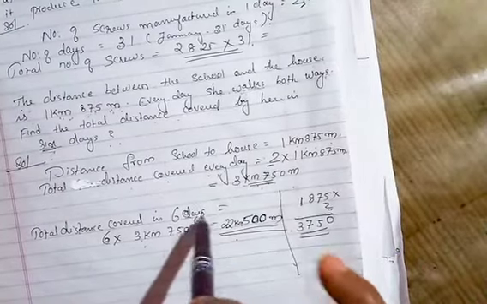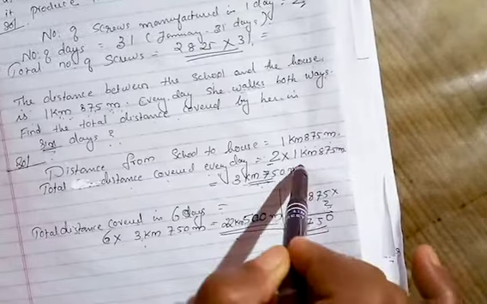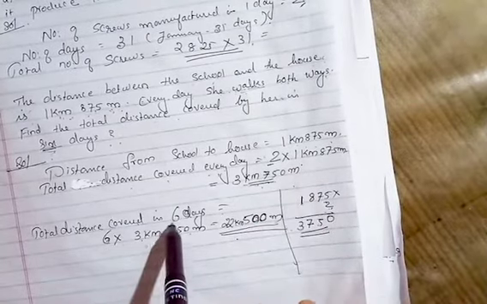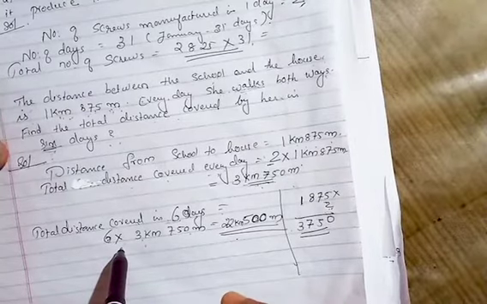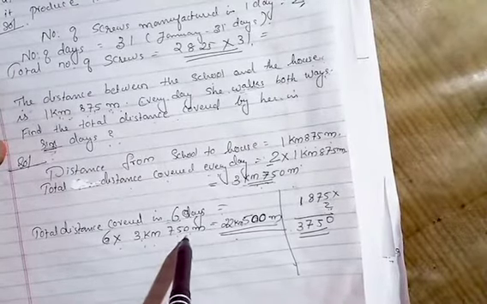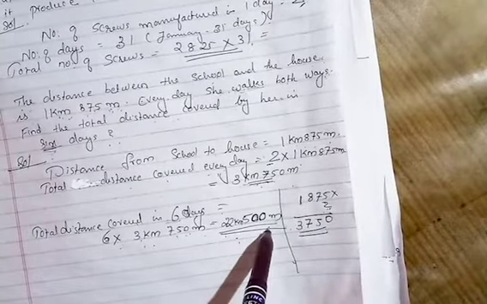Total distance covered in 6 days. That means this is the distance covered in 1 day. And we want to find the distance covered in 6 days. That is 6 into 3 kilometers 750 meter. It is same as 22 kilometer 500 meter.